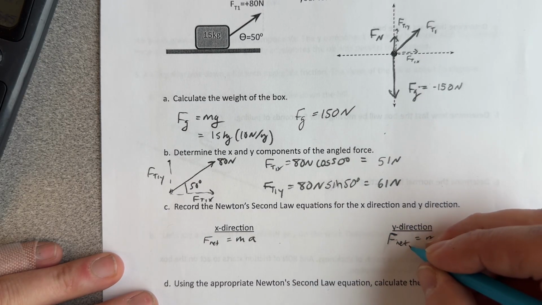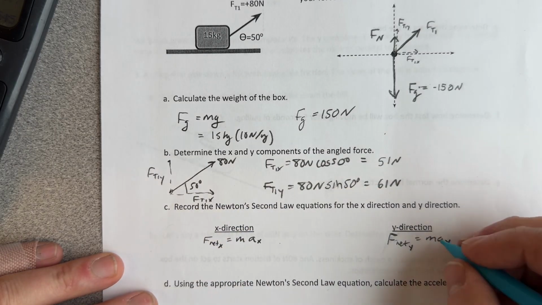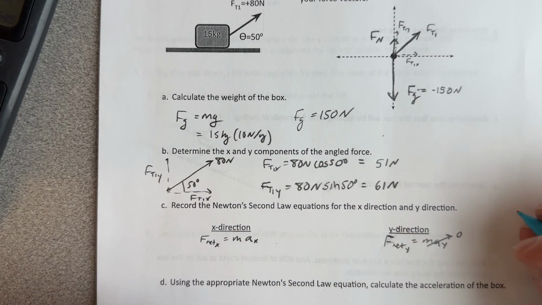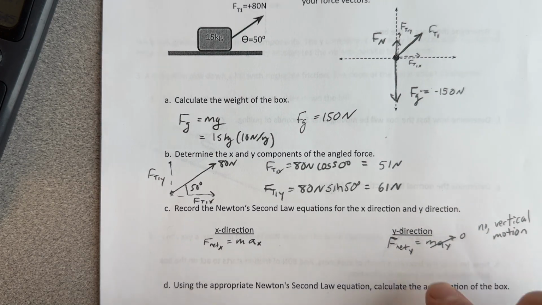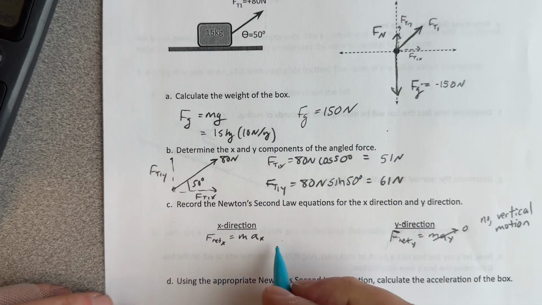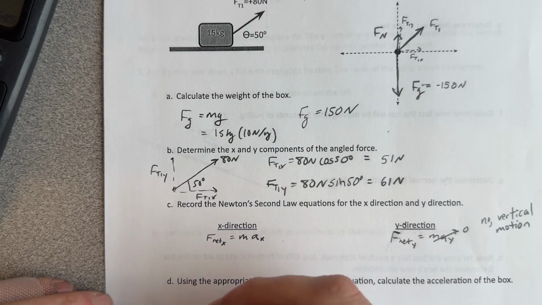So F net y equals m ay, F net x equals m ax. I know that ay is 0 because there's no vertical motion at all. So ax is really our acceleration of the system.